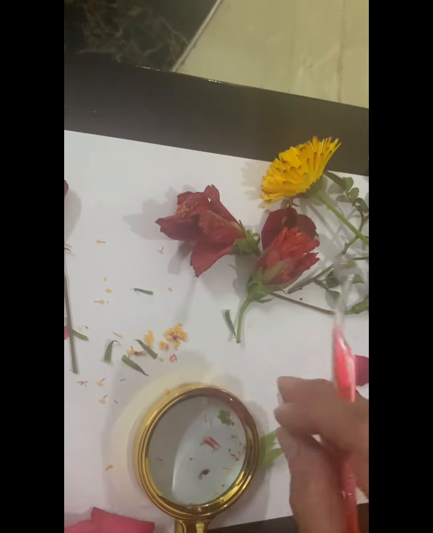Now let us also examine the stamens. As you can see, these are the stamens. They're quite clear. It has a filamentous structure, which is pink in color, and it is known as filament, and the top head is known as the anther. So you have the filament and the anther. The yellow portion is known as the anther, and this anther contains the pollen grains. So we have seen all these parts.